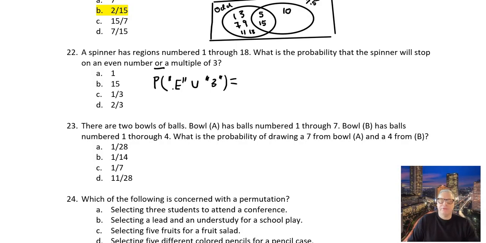Okay, so again we can have some observations where the number is even and divisible by 3, but let's first get how many even numbers there are. So it's 2, 4, 6, 8, 10, 12, 14, 16, 18.